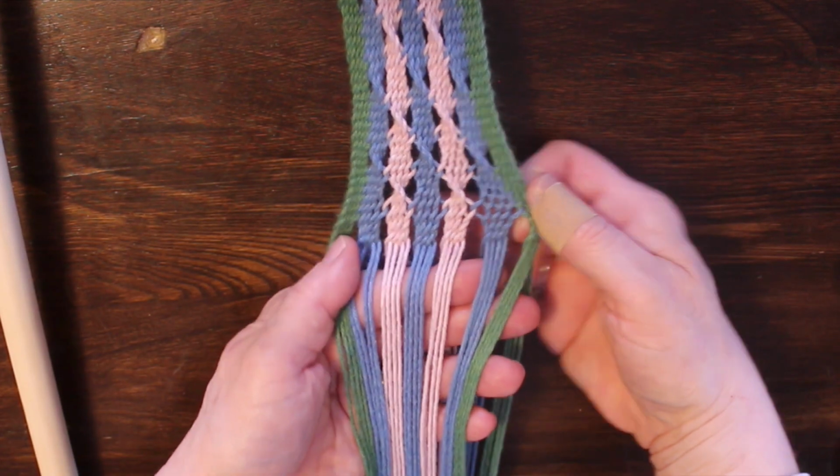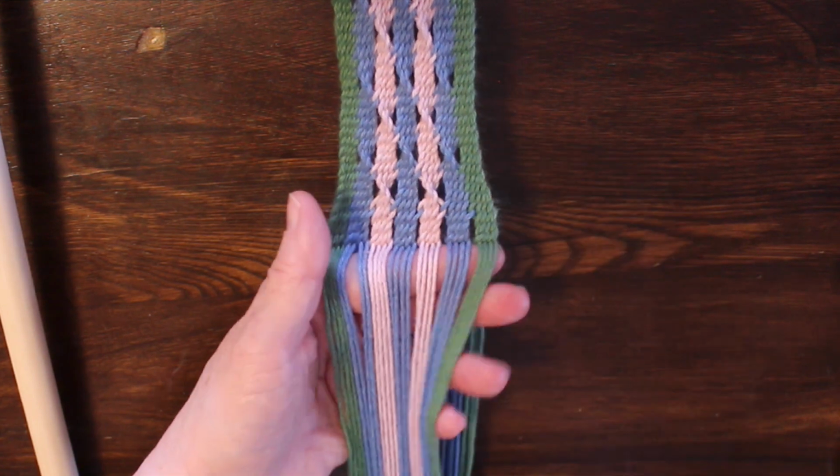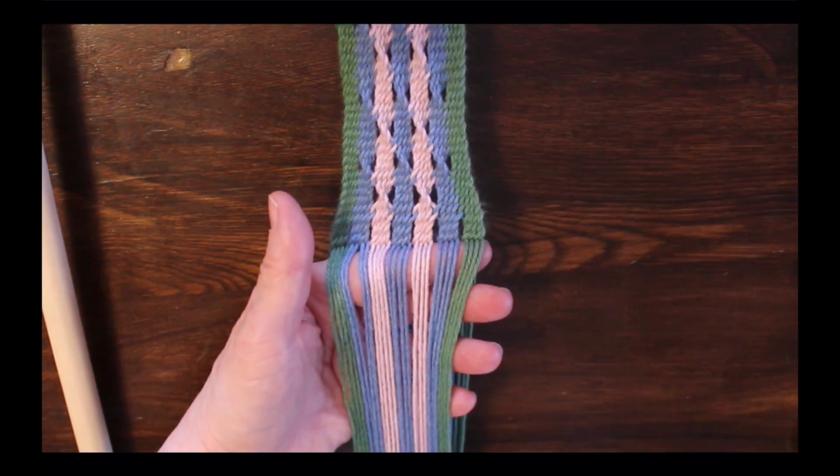To get the pattern happening, the secret is that I create tabs. Each color group of threads is a tab. You've already learned everything you need to know to make these tabs. The secret is the edge stitches. At the right edge of the cloth, you make a special stitch. That is, pick up 2, put 1 down.